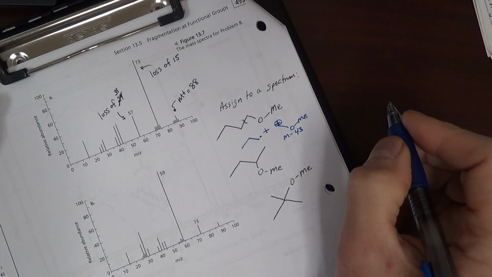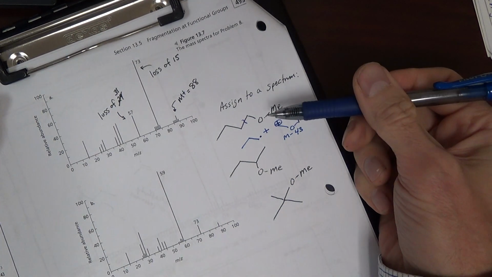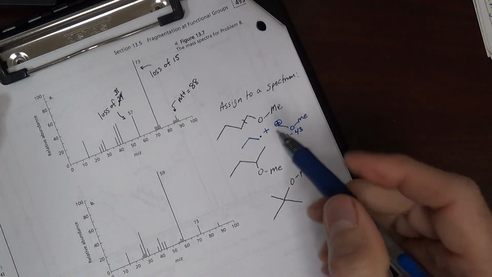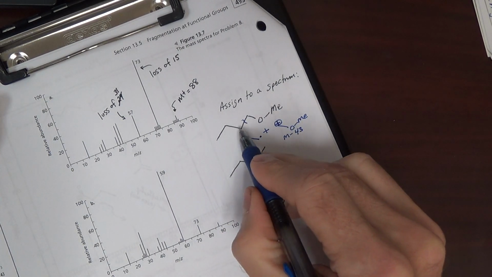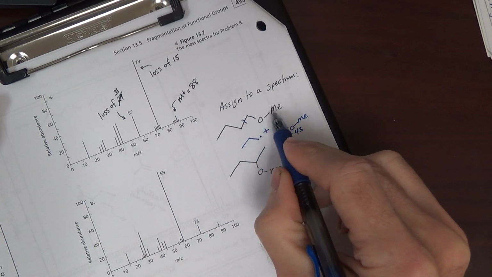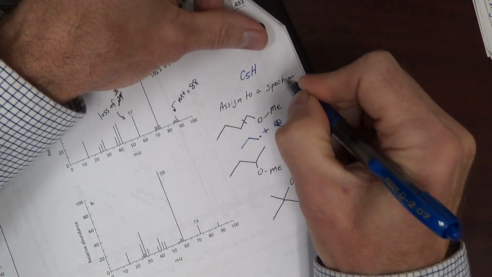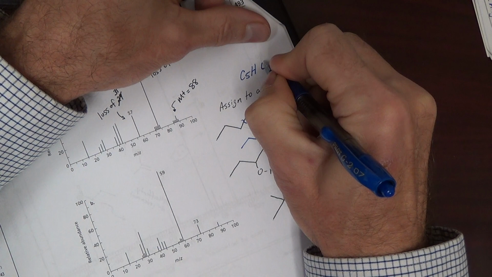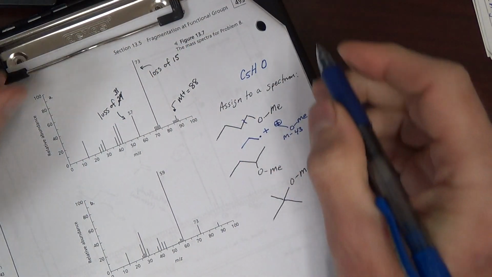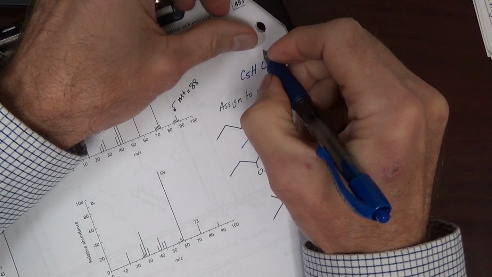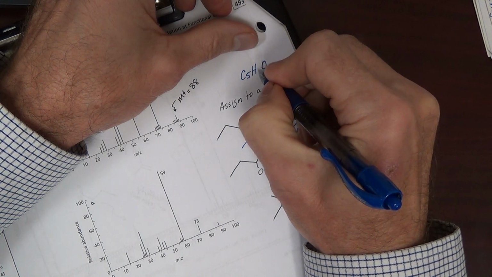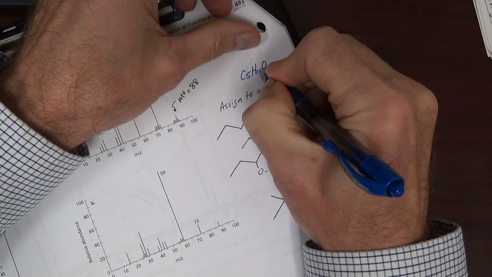What is the mass? We can add this up. 1, 2, 3, 4, 5. C5, H something, O. It's saturated, so this should be 2n plus 2, which would be 12.